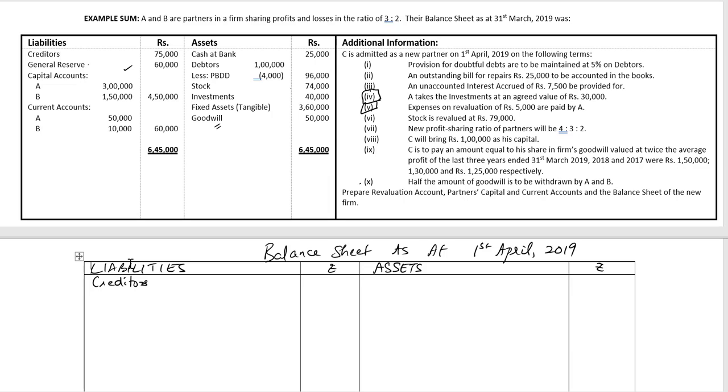There is no change in the value. The general reserve has been distributed, so it will not appear again. There's an outstanding bill for repairs, ₹25,000.